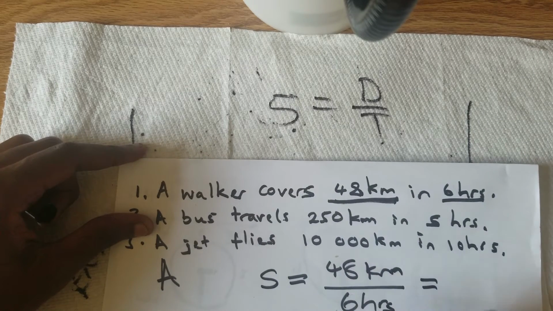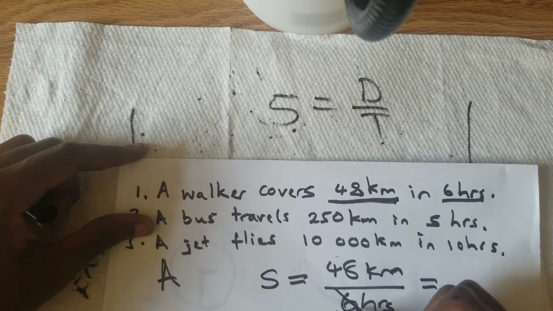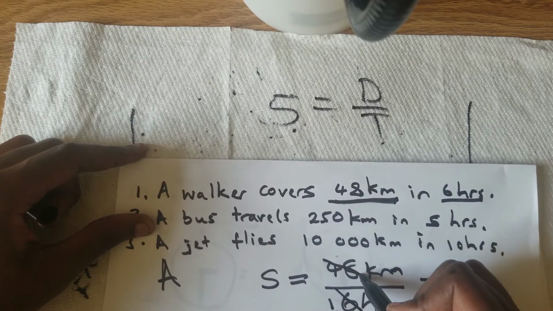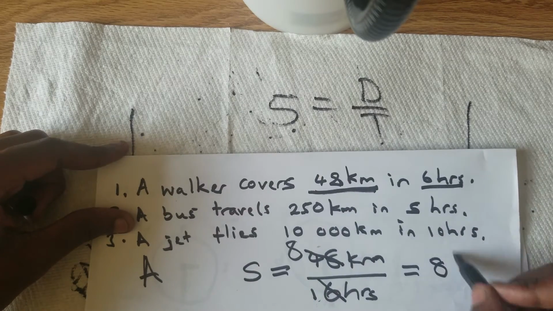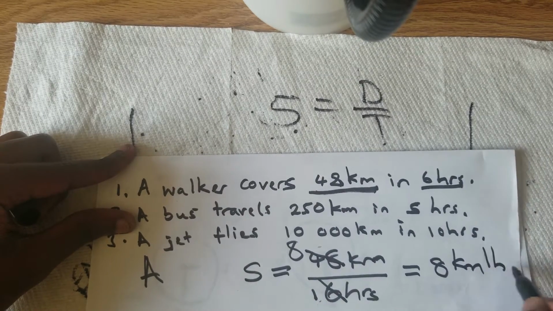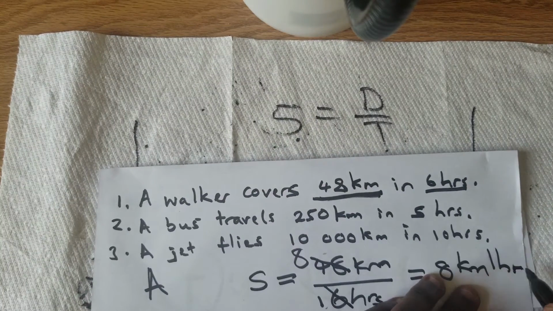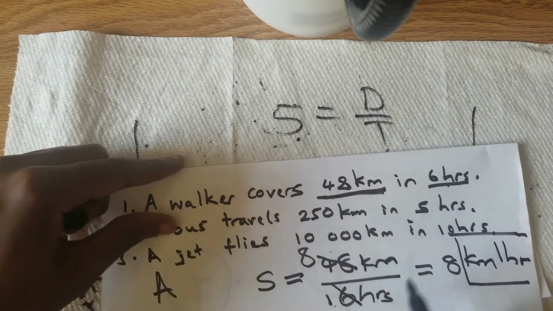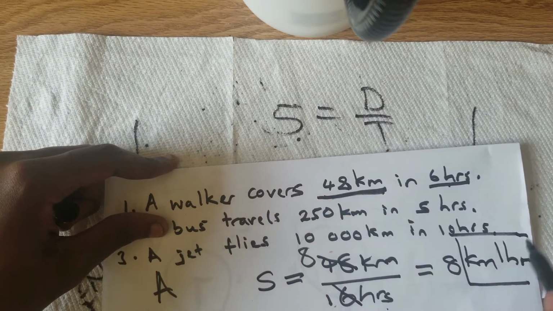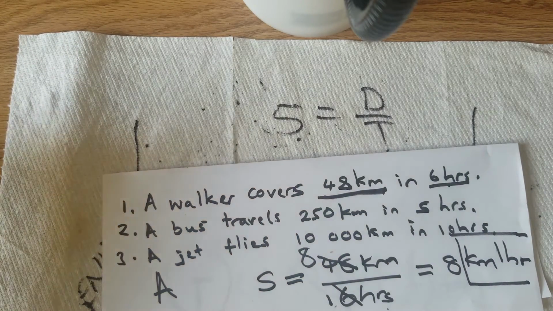So that means person A is traveling at a speed of 48 divided by 6, which is 8. So the person is traveling at 8 kilometers per hour. 8 kilometers per hour is the unit for speed. In this case, we were given kilometers and hours, and we're dividing kilometers by hours. So this is the speed at which our person A is walking.